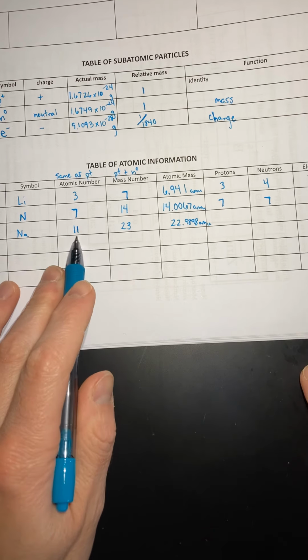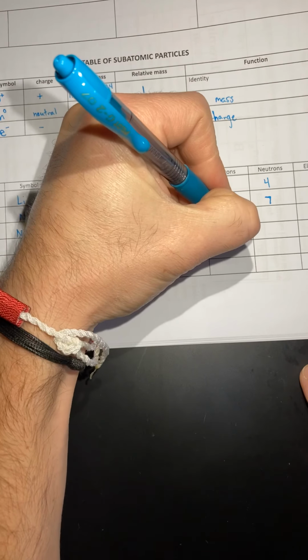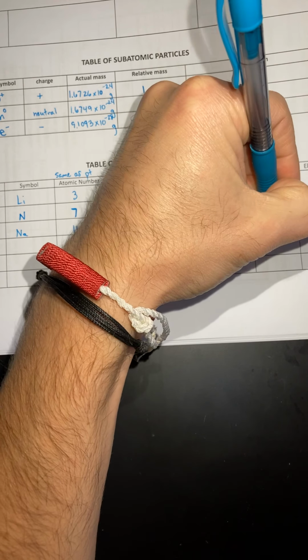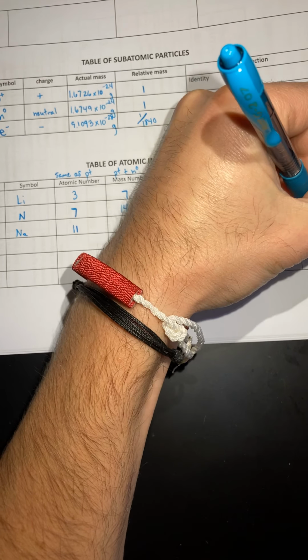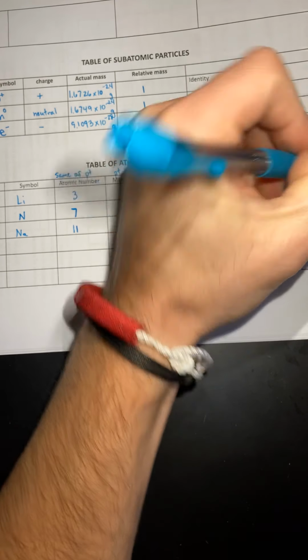And how many protons? Should be the same as the atomic number. 11. How many neutrons? 12. And how many electrons? 11. Okay. Should be the same as number of protons.